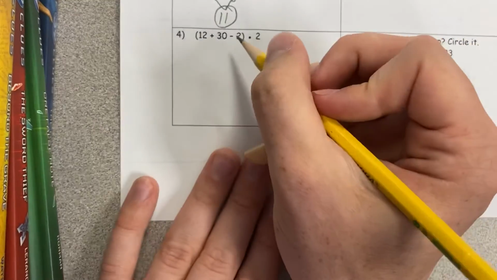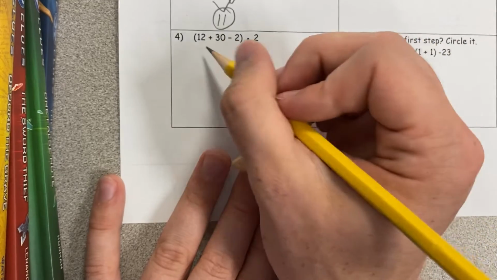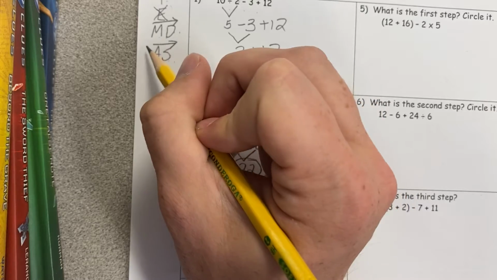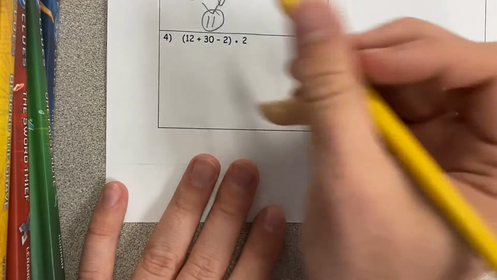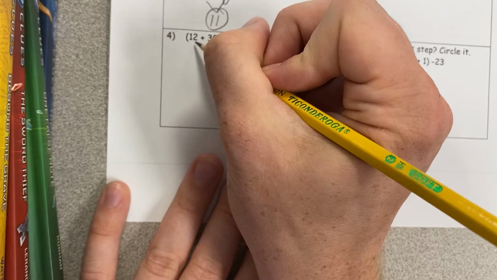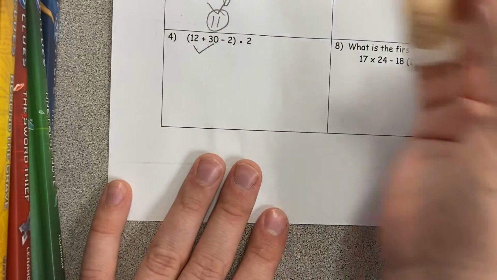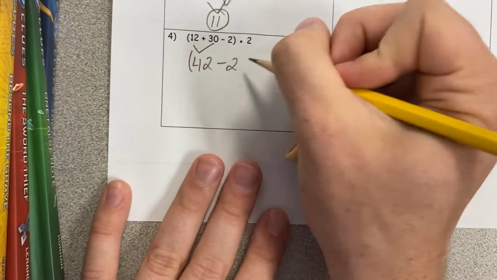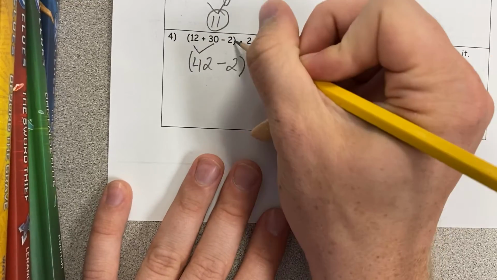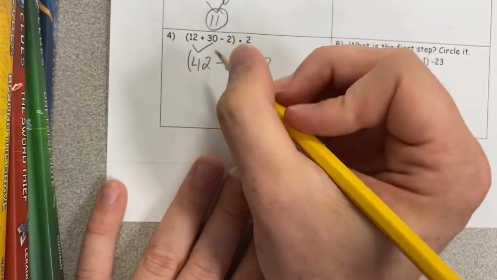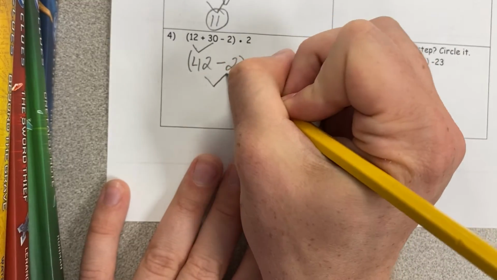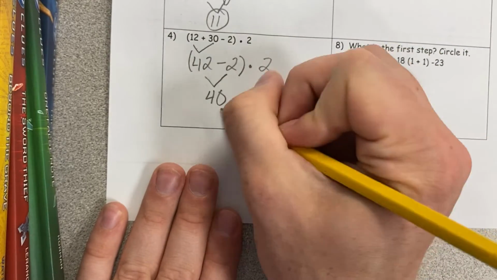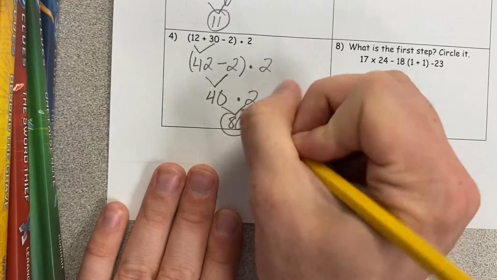Now this one, I have 2 things in parentheses, 2 different operations. So I need to look at my sheet and see. Well, with addition and subtraction, I read it from left to right. So in this case, since I'm reading from left to right, I would do my 12 plus 30 first, and I would get 42. And then I would rewrite everything I have not used, keeping this in parentheses. Then I have 42 minus 2, because parentheses is always first, and I would get 40. And then finally, I have 40 times 2, which is 80.